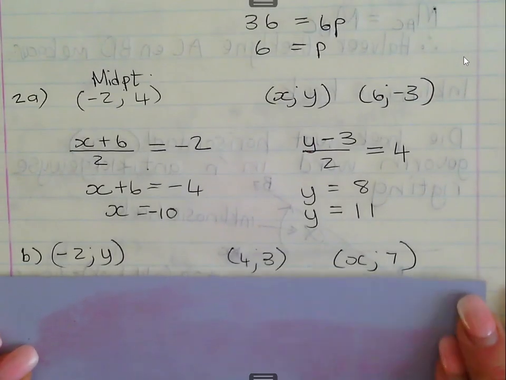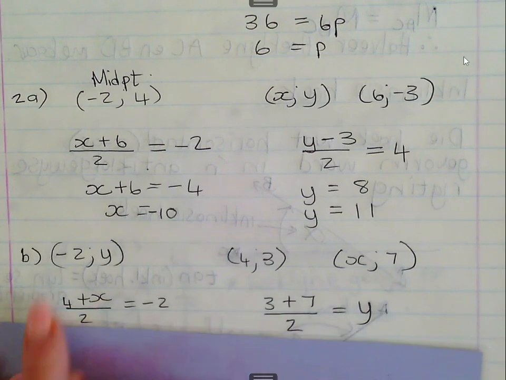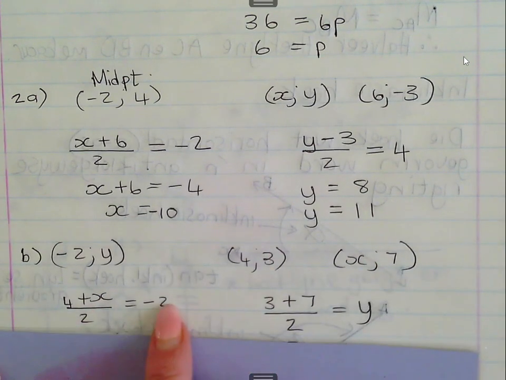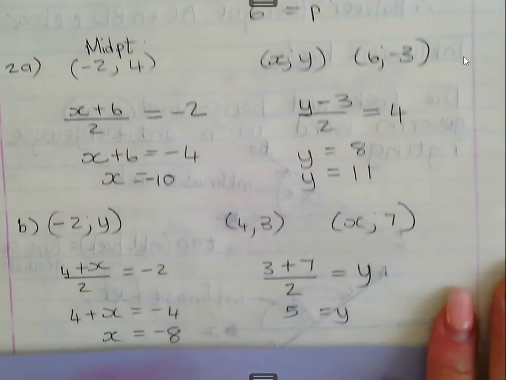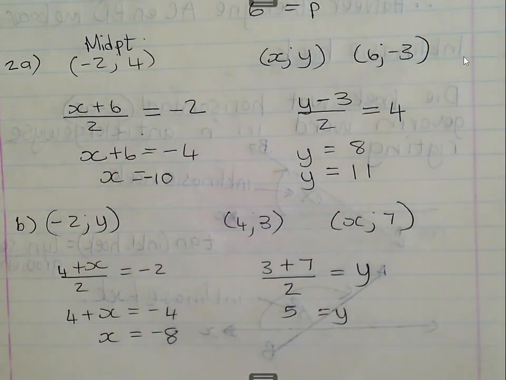And then B, same type of sum. 4 plus x divided by 2 is -2, and then 3 plus 7 divided by 2 is y, and then you get x -8 and y 5.